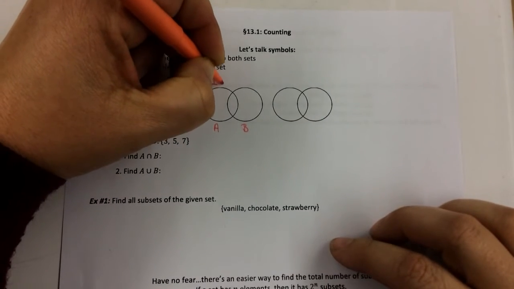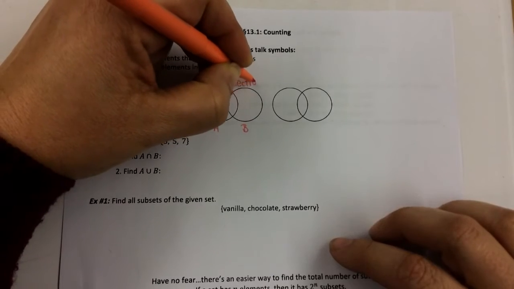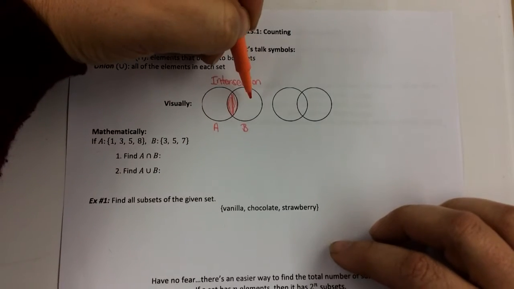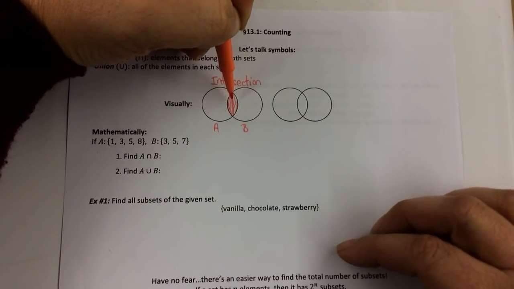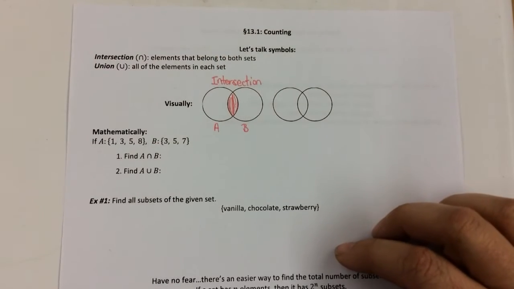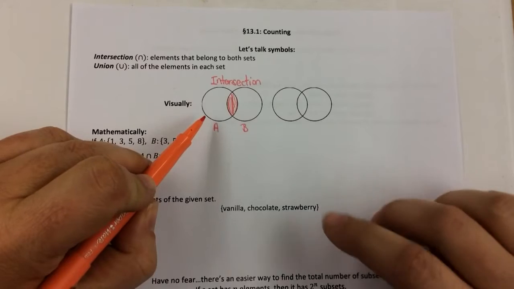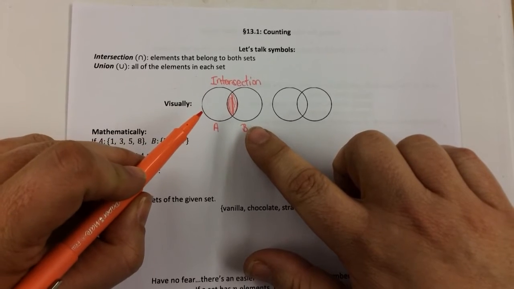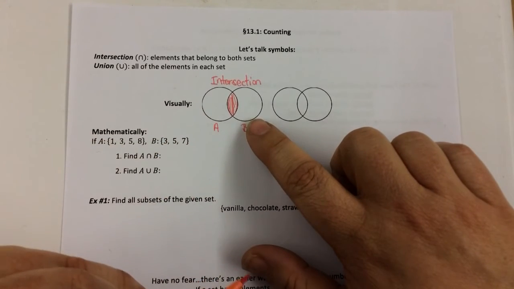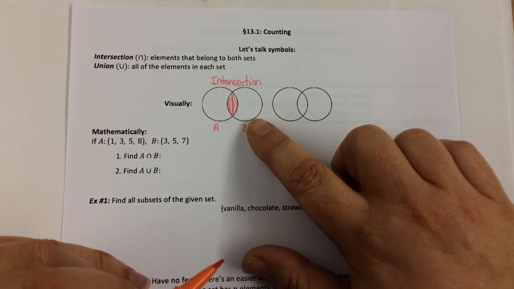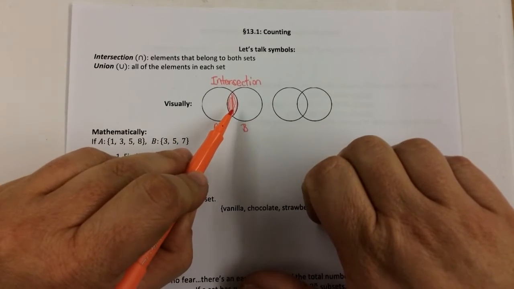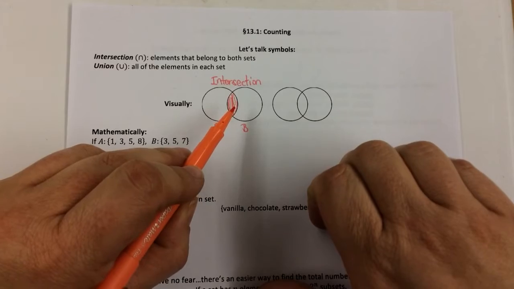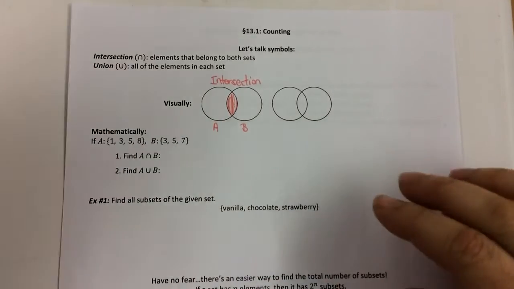The intersection only includes elements that are in both sets. This is stuff that's only in A, and this is stuff that's only in B. This would be stuff that's in A and B. For example, set A is pizza toppings, and set B is things that go in or on sandwiches. Something in set B that wouldn't be in set A would be lettuce. I would put that on a sandwich, but probably not on a pizza. Something in the intersection would be pepperoni. Maybe you put pepperoni on your pizza and you like pepperoni on your sandwiches. Okay, so that's an example.